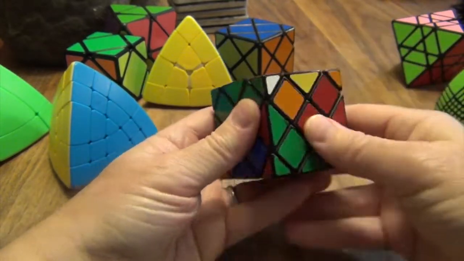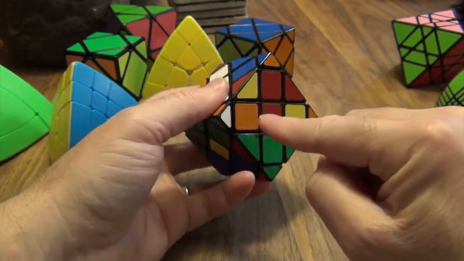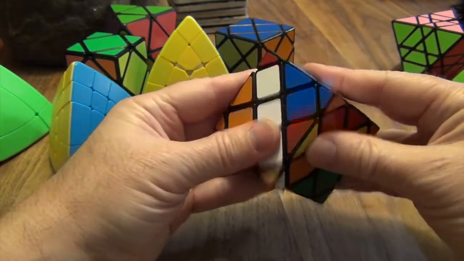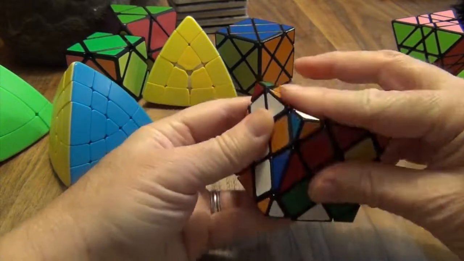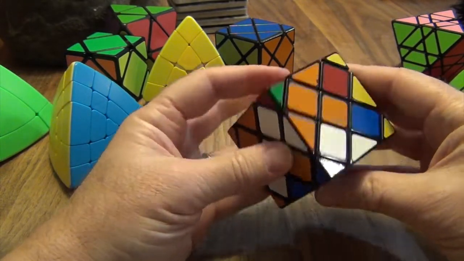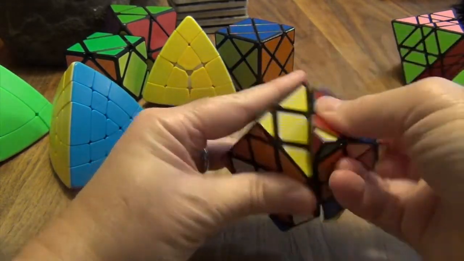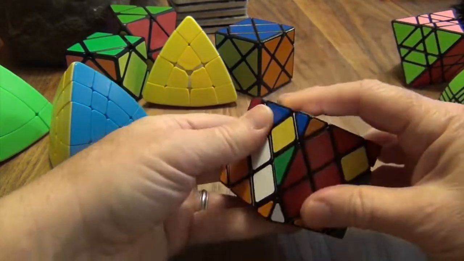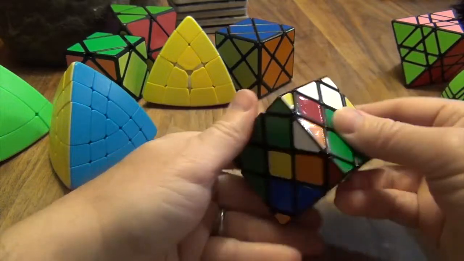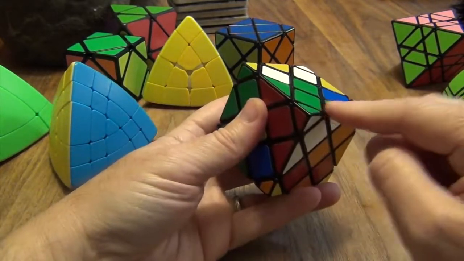So if I move this to here, I want to get this green and red to match up with this. So let's move this out of the way here. Move this again. And I'm going to turn this green and red so that this can match up with this red over here. It's turned over here, matched up. Turn it across, move it in, and now this is done.